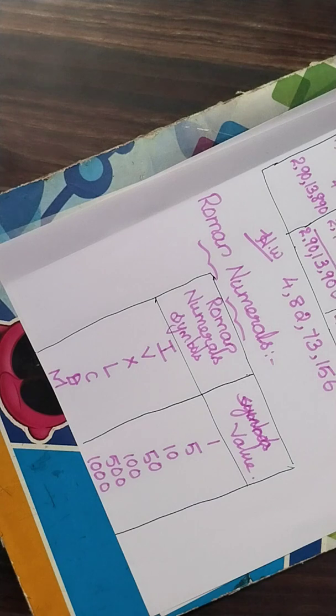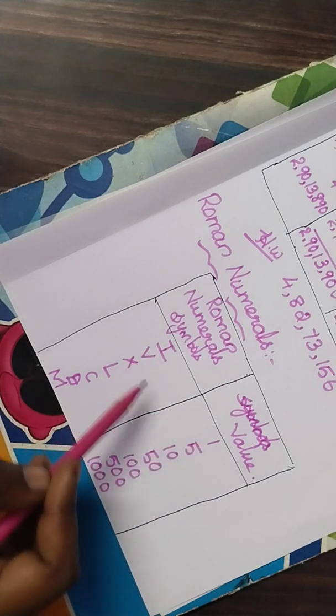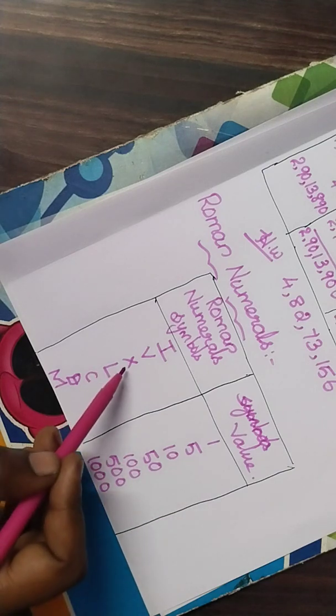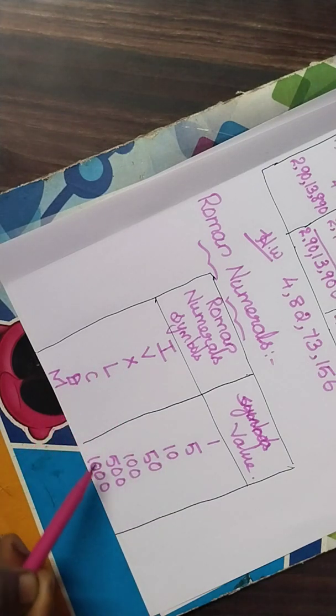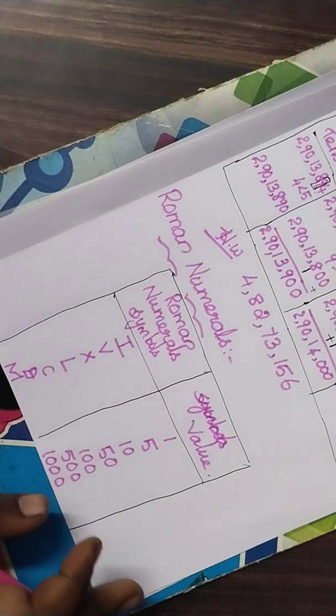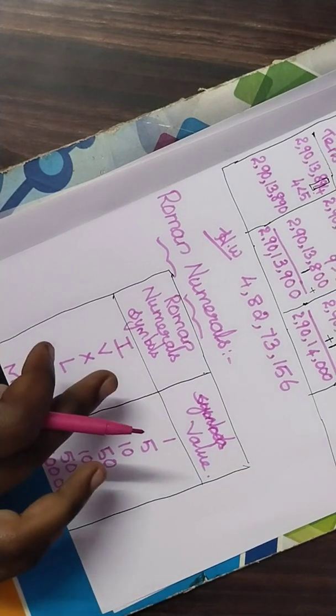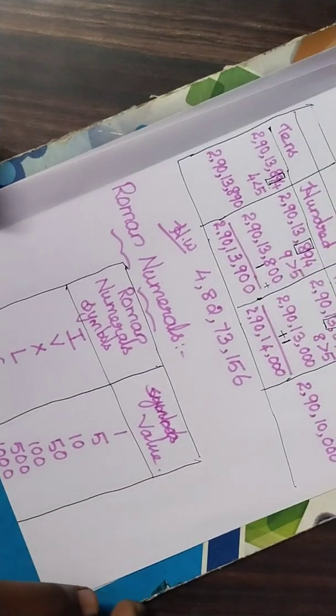Okay, Roman numeral symbols: I for 1, V for 5, X for 10, C for 100, D for 500, M for 1000. This is the important one. You need to know the symbols and values, then only can you do the problems easily. First you learn this one.